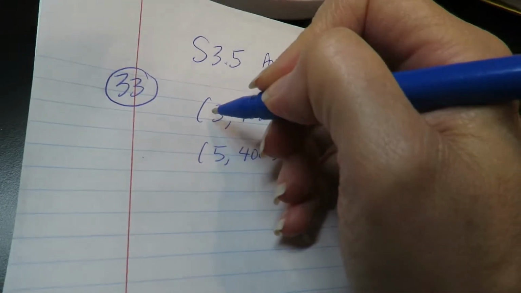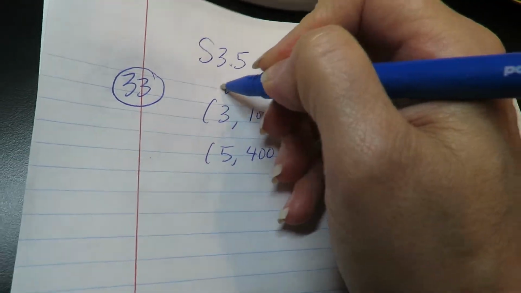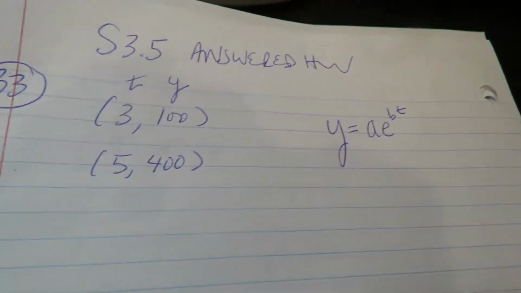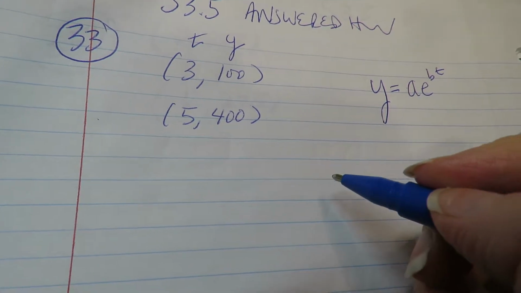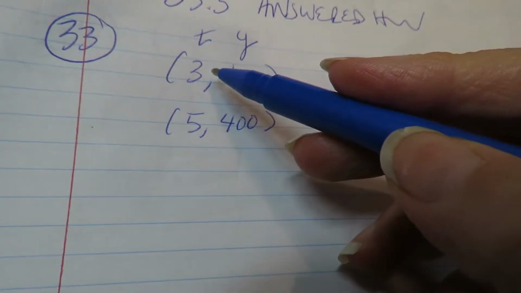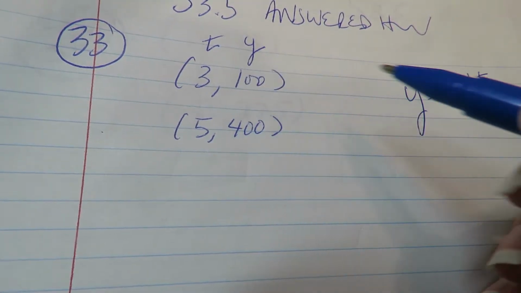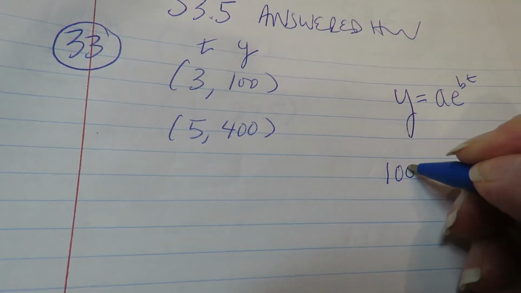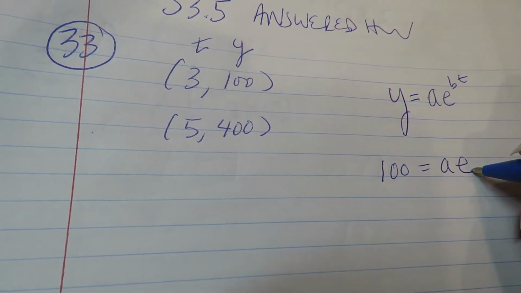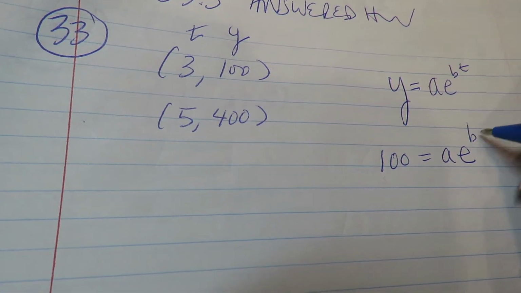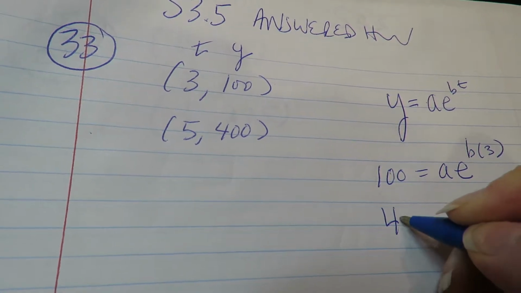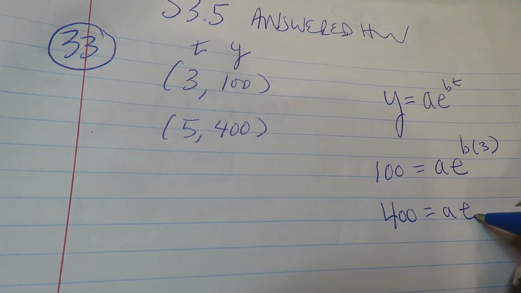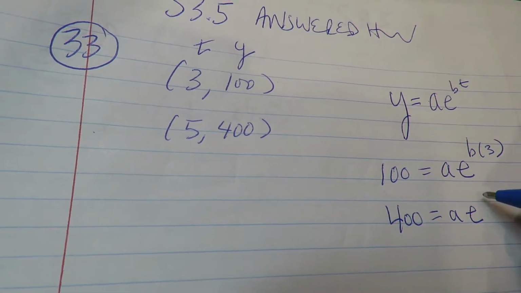All right, there's the model. They gave us T and Y, but not the initial condition. So we have to solve this differently. What we're going to do is write the equation for each of these. So 100 equals A e to the B times 3. That's the first one. And 400 equals A e to the B times 5.